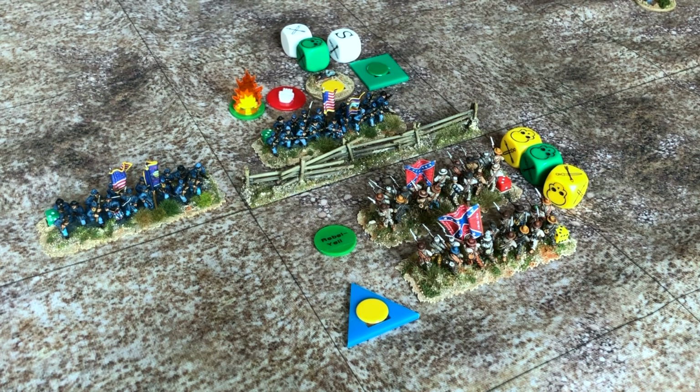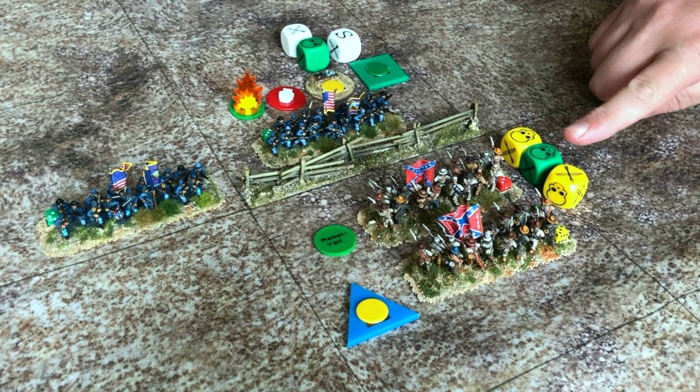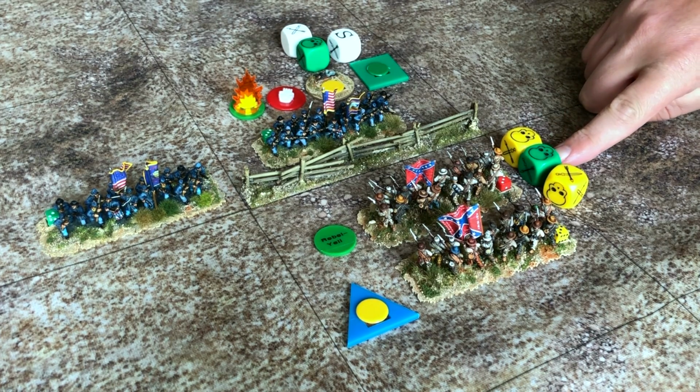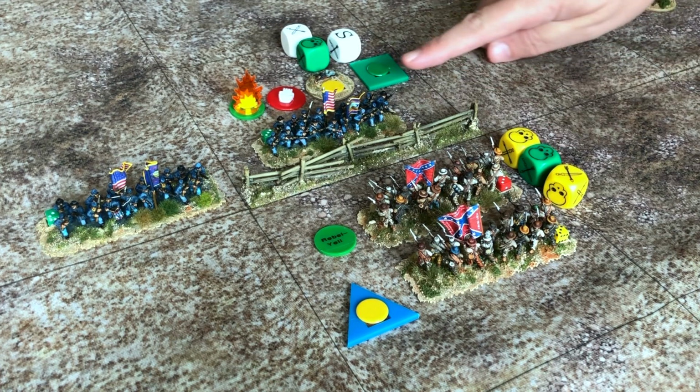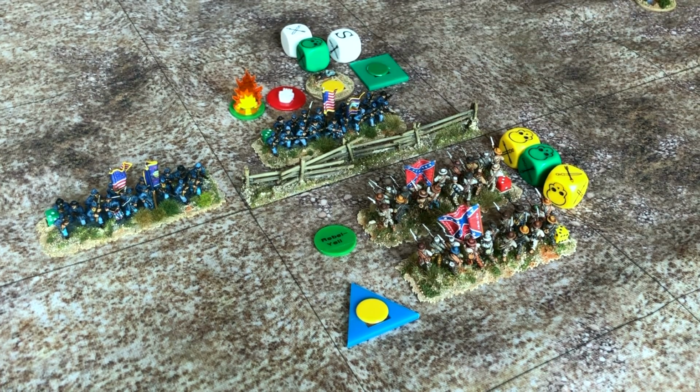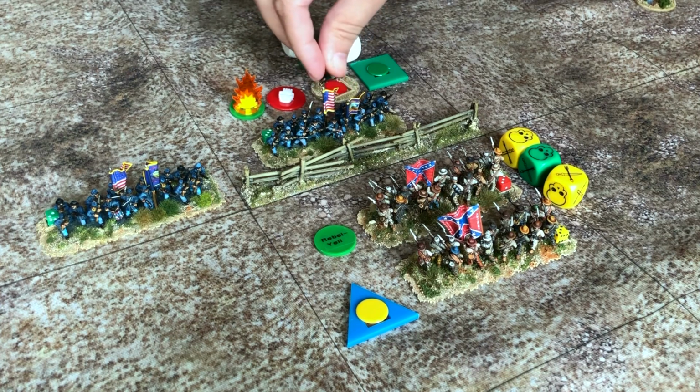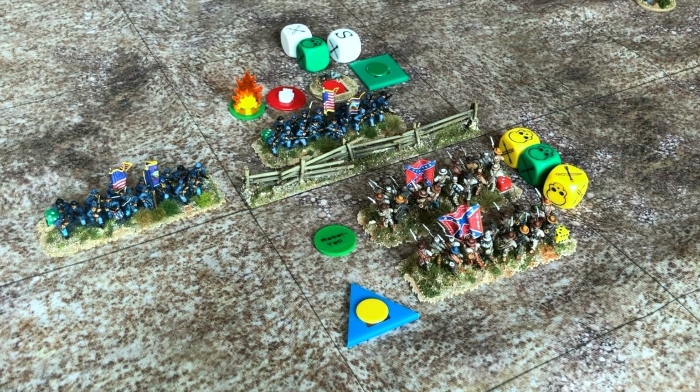So once the dice have been rolled, we need to just compare the results. On the Confederate side, we've got 2 skulls, which means we inflict 2 wounds on the unit. They're already on yellow, so that's going to shift them up to red, and it would shift them up again because they're 2.